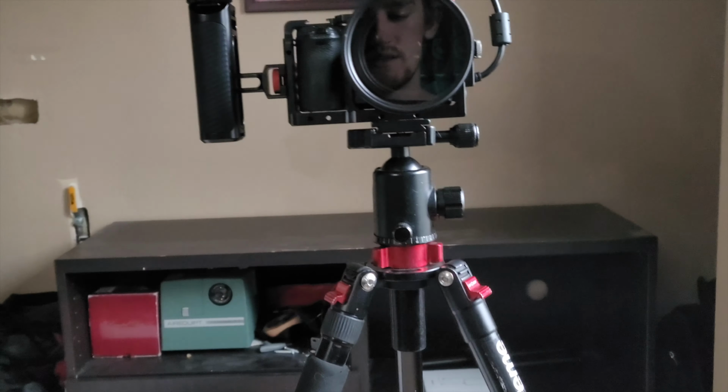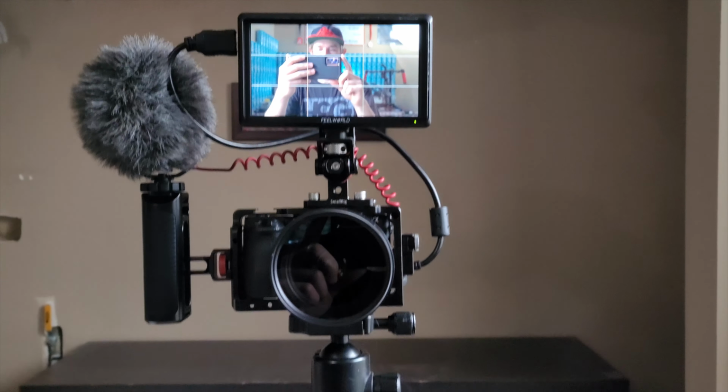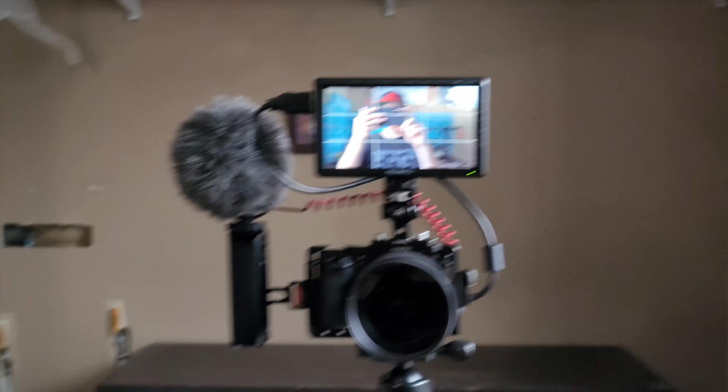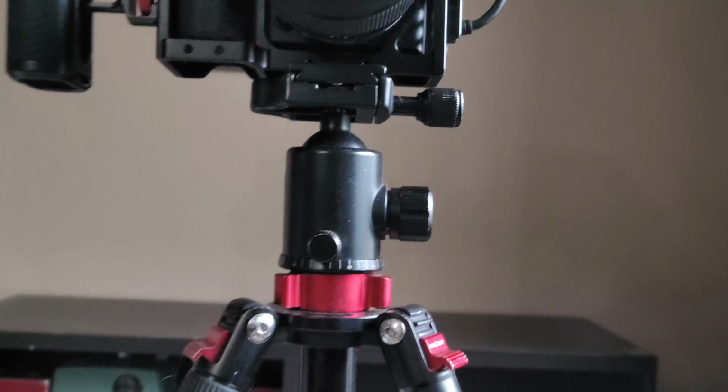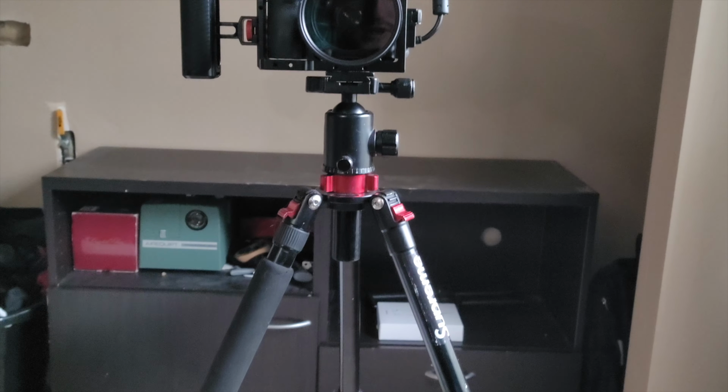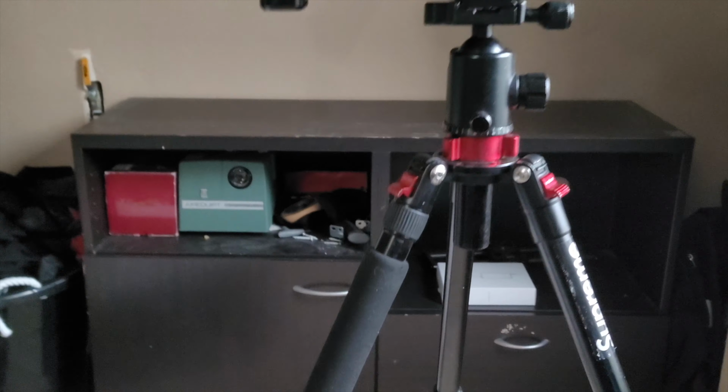Or you could even go to something like what you guys are watching this on, which is an even bigger tripod. Let's see, we'll have to pull the phone camera out so I can show you what I'm filming on. All right, so this is what you guys are essentially looking through right here. Obviously we have the camera, the monitor, the mic, and all that other stuff, and it's mounted down here with a quick release plate onto the ball head. This is a ball head tripod made from K&F Concept.